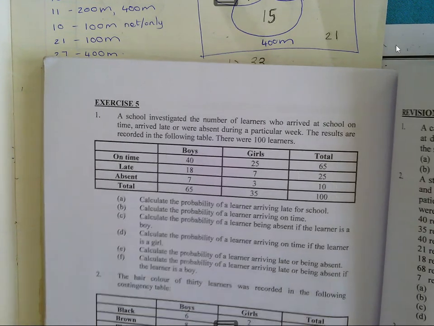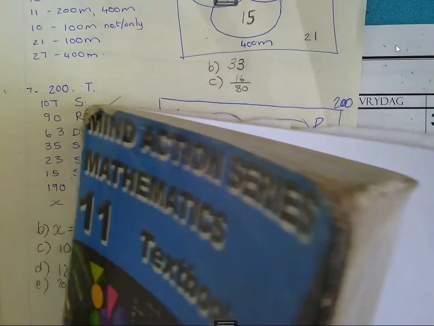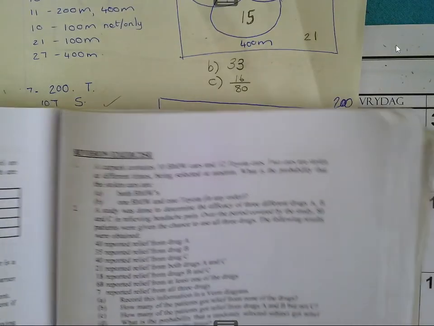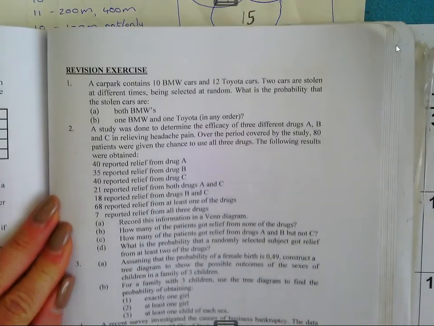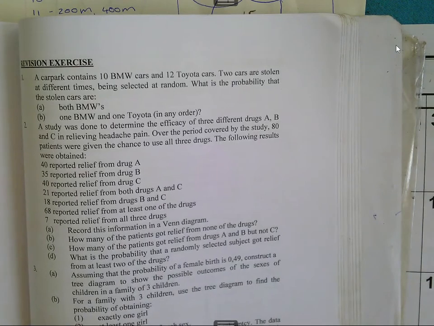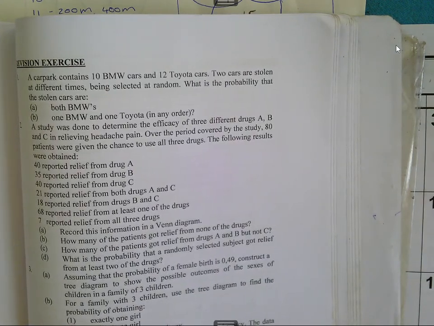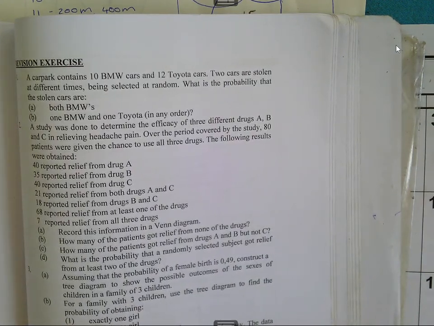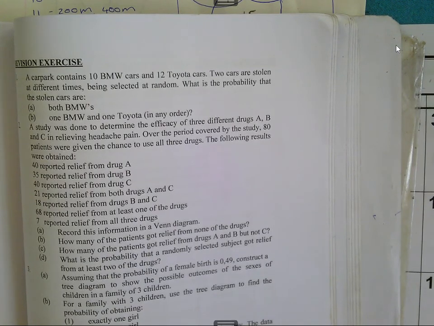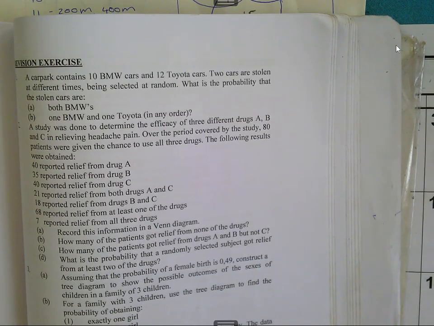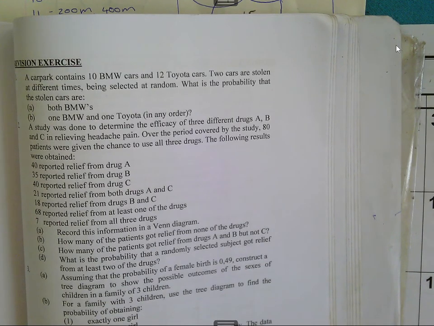Okay, that's it. Now you've got 20 minutes left in this period. I want you to do the revision exercise. Now the revision exercise will have tree diagrams and Venn diagrams. But they're not specifying when it's a tree diagram and when it's a Venn diagram. You know how to know the difference, right? We've spoken about this. So you're going to do number 1, 2 and 3 for me for tomorrow. Then tomorrow we're going to do number 4 and 5.